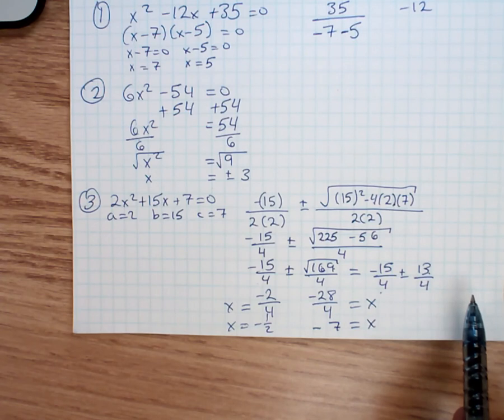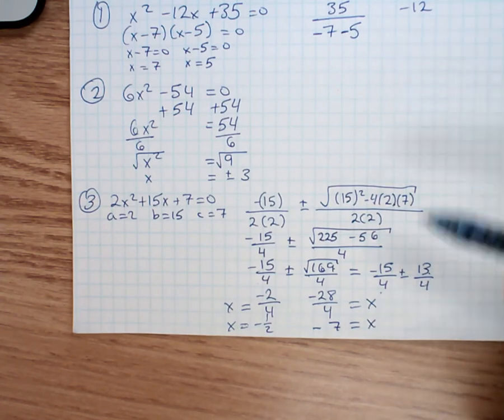So these are 3 tasks you should be able to accomplish at this point.